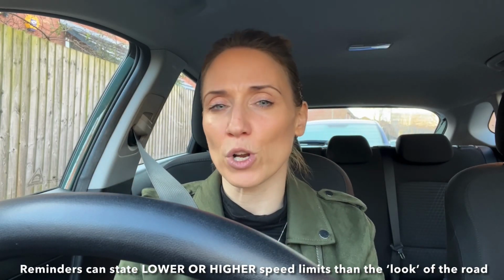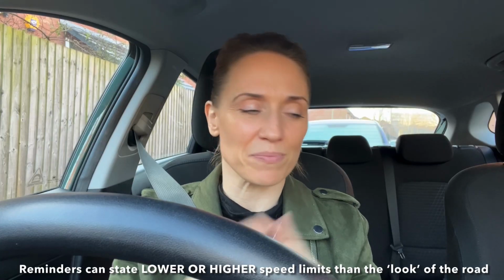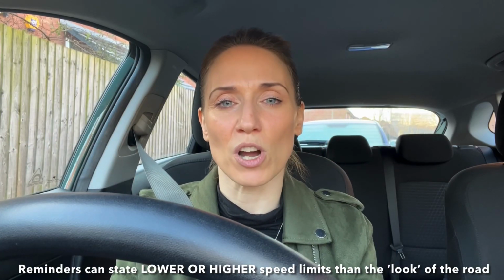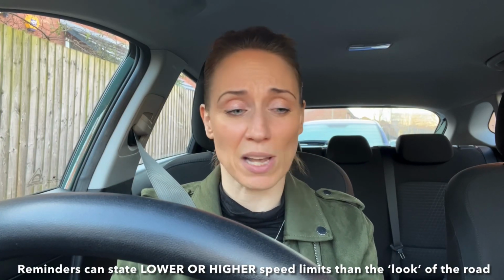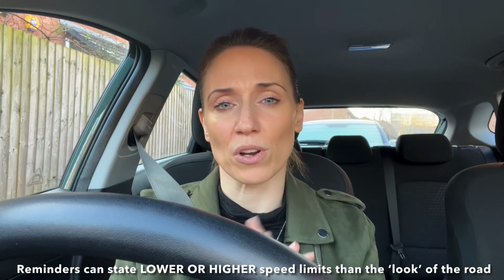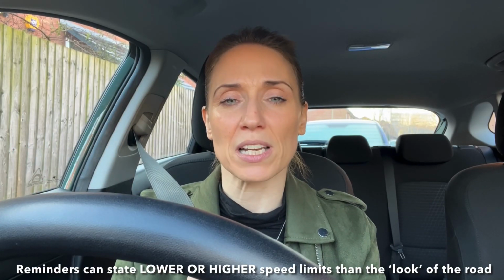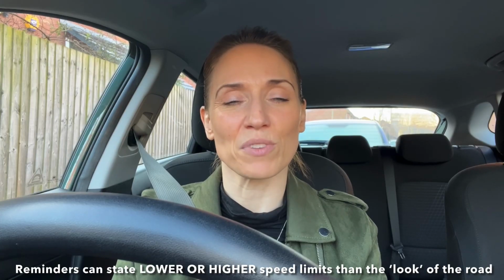Be careful about following your sat-nav's advice about speed limits. They are often and sometimes wrong, okay? Even the examiner says that on your driving test. Please don't follow the sat-nav's advice about the speed limits, yeah? Sometimes the sat-nav gets it wrong.